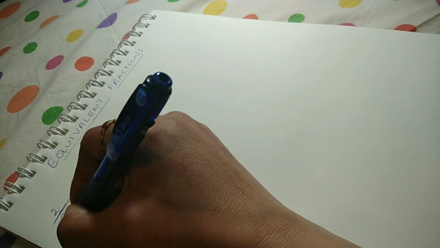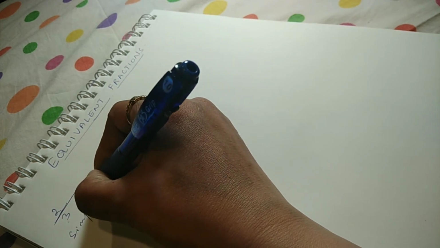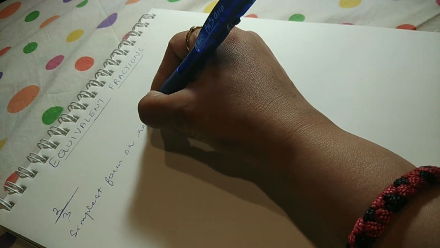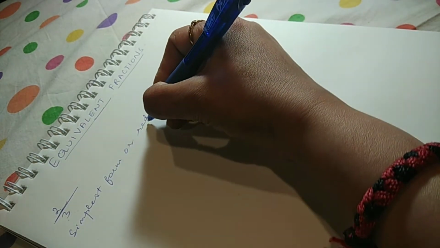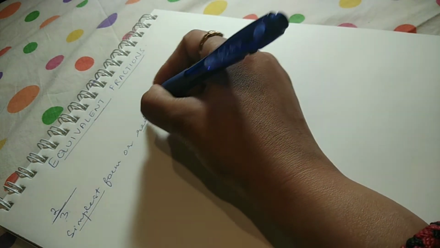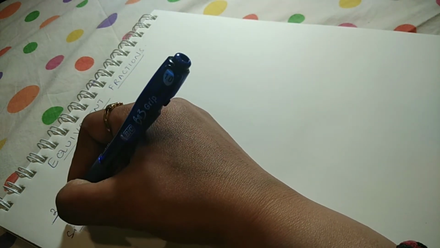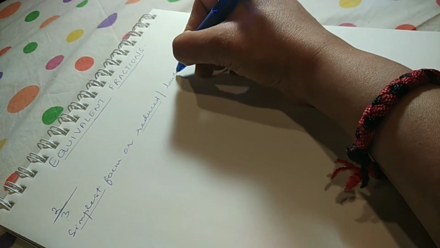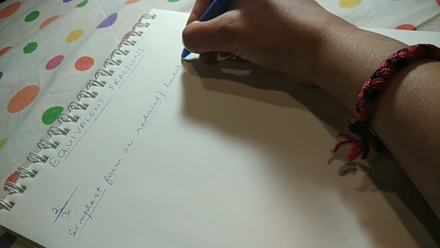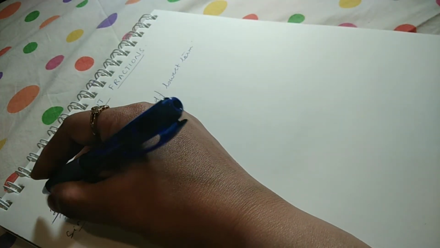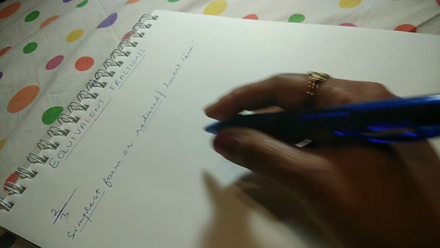Now what do we understand by simplest form or reduced form? That it cannot be further divided or reduced. It cannot be further reduced or divided or simplified. So therefore we call it simplest form or reduced form, or also lowest term. It is in its lowest term. We cannot reduce it or simplify it further.